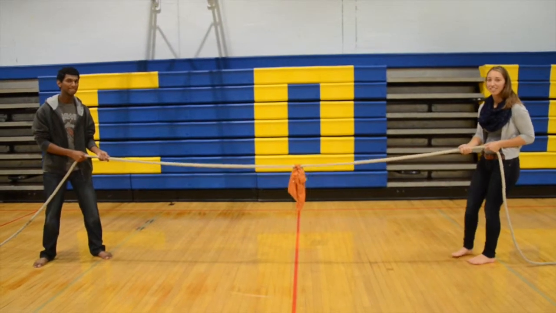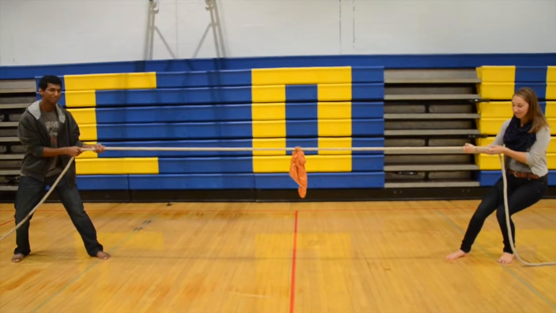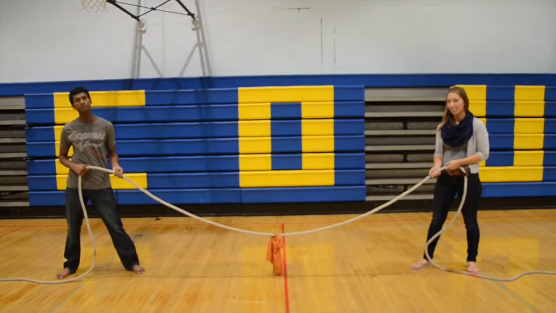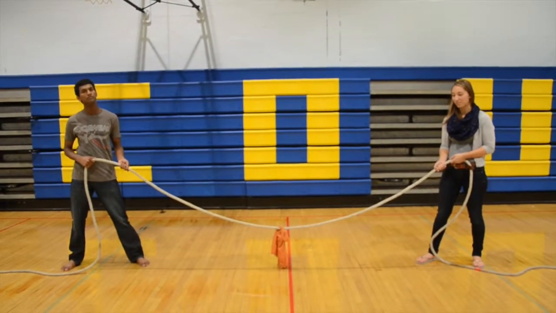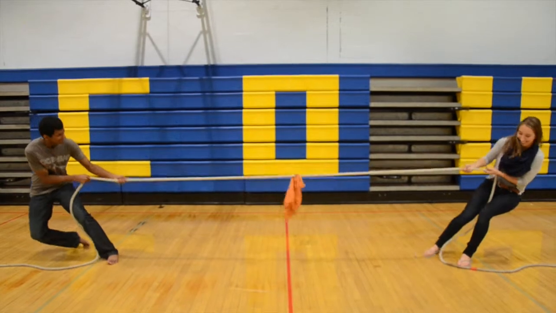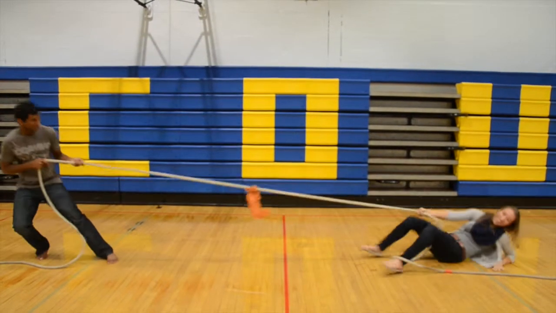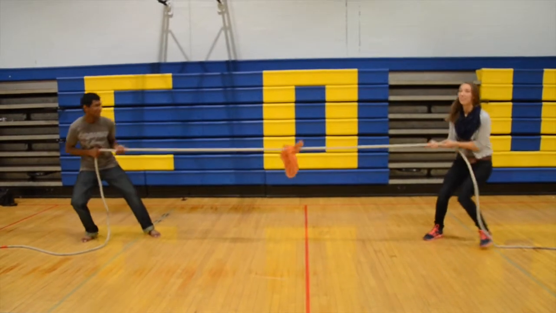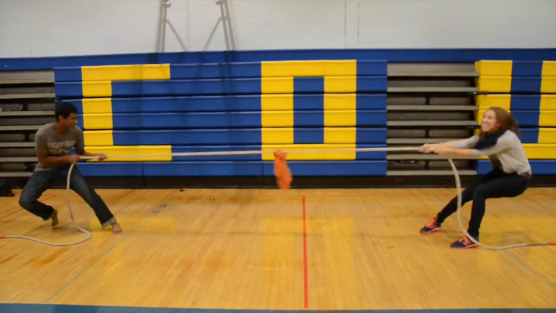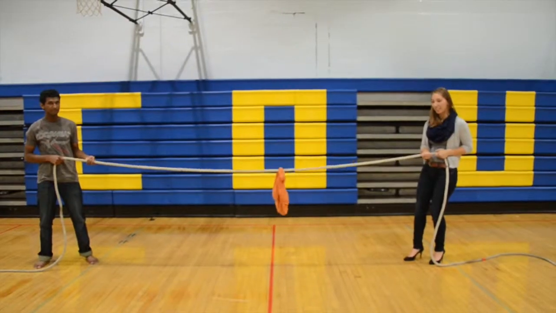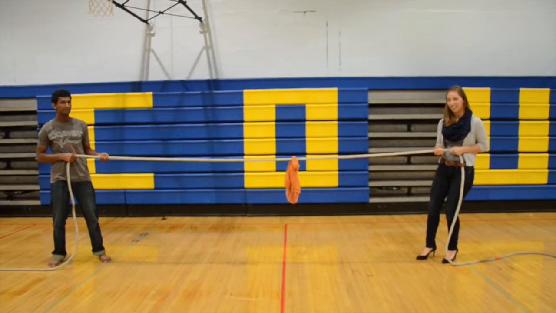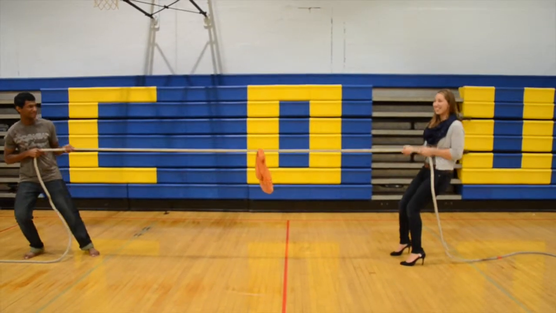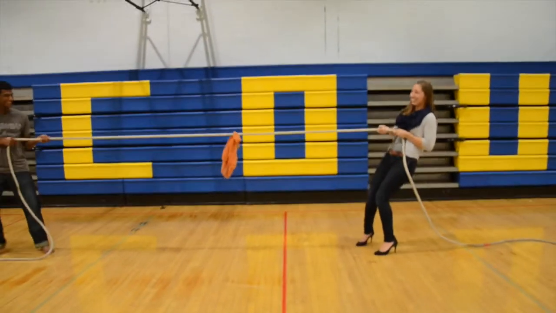Barefoot versus barefoot. Since the coefficient of friction is the same between the two players, there wasn't very much movement. Versus flip-flops. The flip-flops have a lower coefficient of friction than bare feet do. So the one with the bare feet is winning. Bare feet versus sneakers. The coefficient for bare feet and sneakers is similar. This is proved by the fact that there wasn't much movement. Bare feet versus high heels. One can notice that the high heels slip, but the bare feet do not. Therefore, the coefficient of friction for the bare feet is greater than that for the heels.